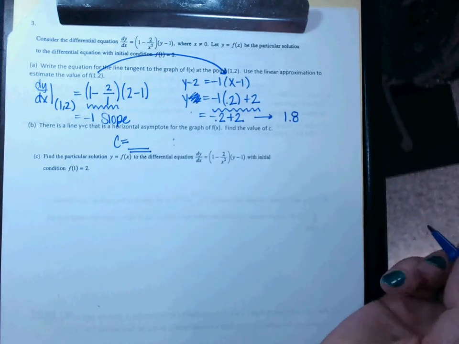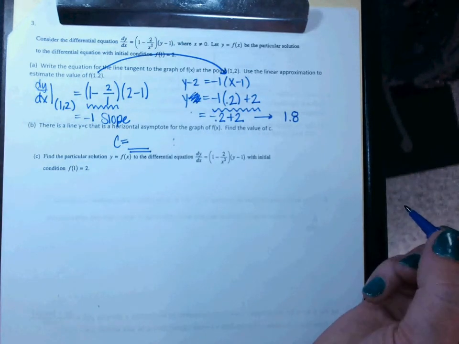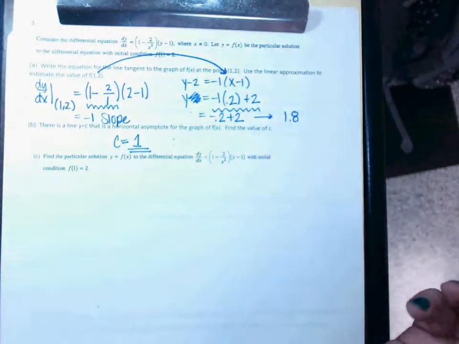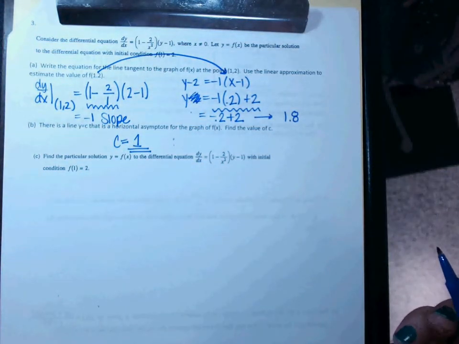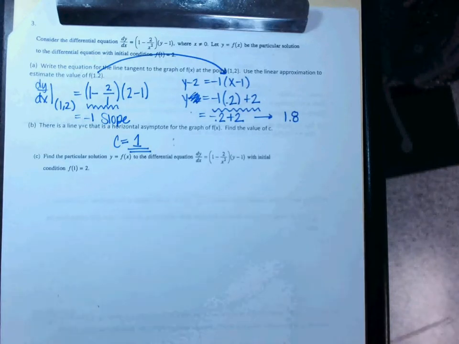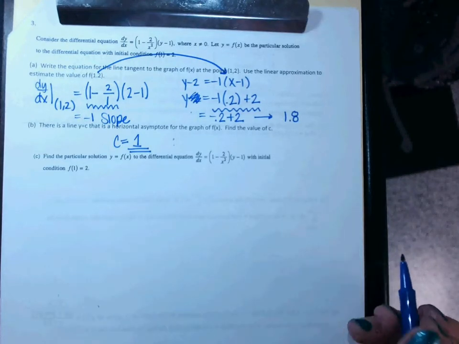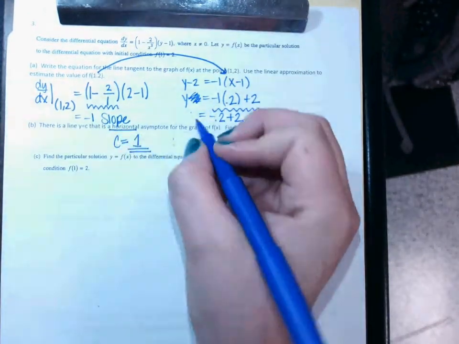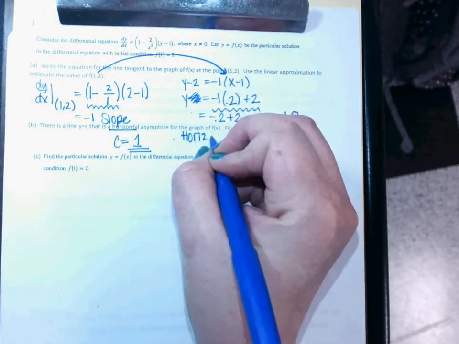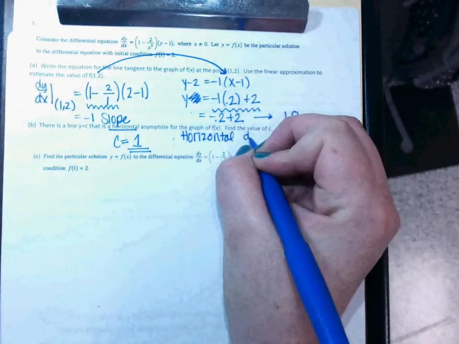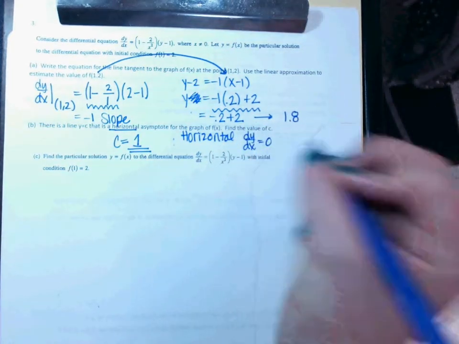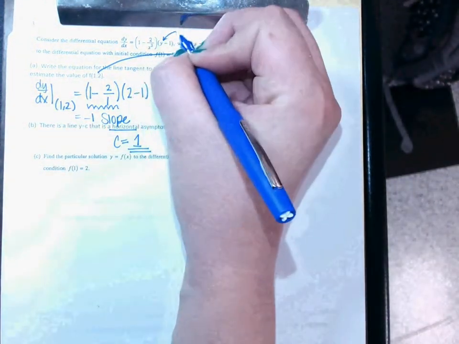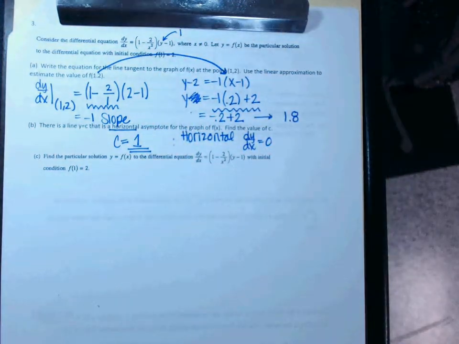Anybody remember? What's C? It is 1. Okay, why is it 1, Helen? That's correct. You plug it in, just like find a value that will subtract 1 to equal y. So it's saying if you want a horizontal asymptote, remember that horizontal means that you have a dy/dx equal to 0, right? So they're basically saying what is going to make it equal to 0. Well, if I plug in a 1 right there, 1 minus 1 will 0 it out.